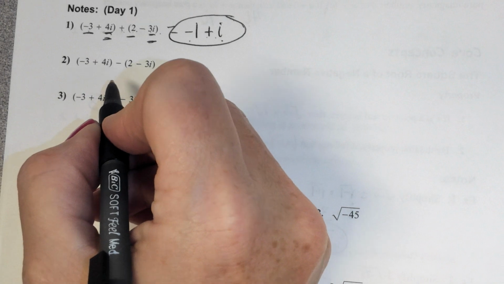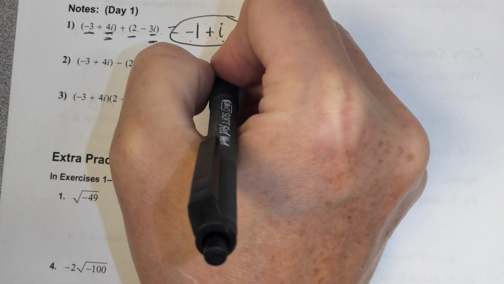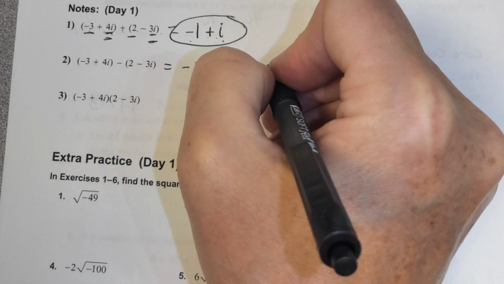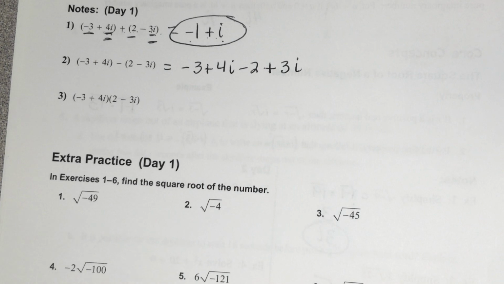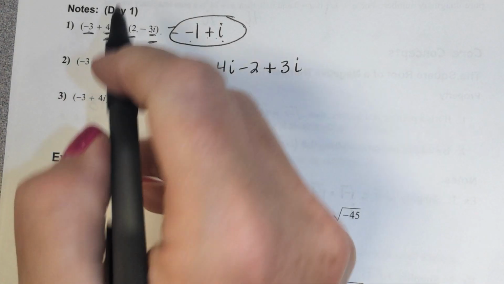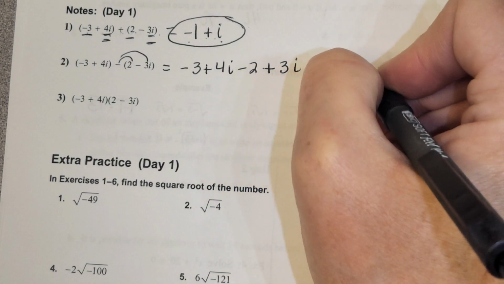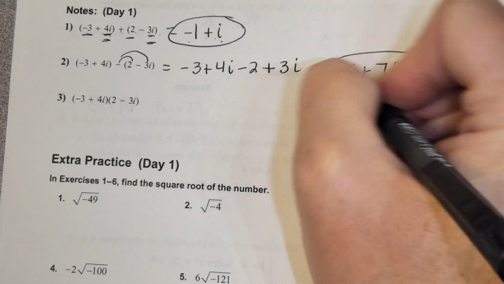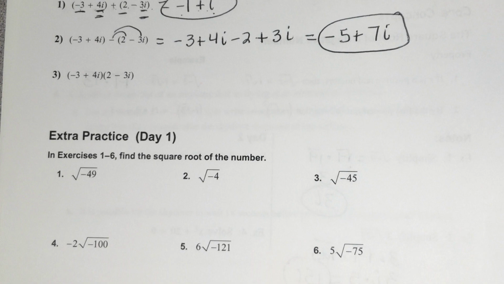Okay? If we're subtracting, I may want to write this out. I've got negative 3 plus 4i minus the quantity 2 plus 3i. Why did I put plus 3i? Distributed the negative. Most people forget to do that. I have to do negative times this, negative times that. So this answer is going to be negative 5 plus 7i. I could check it on the calculator, but we really don't need to.